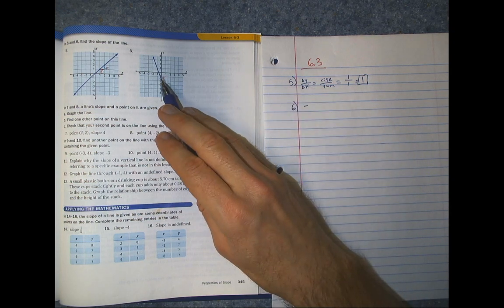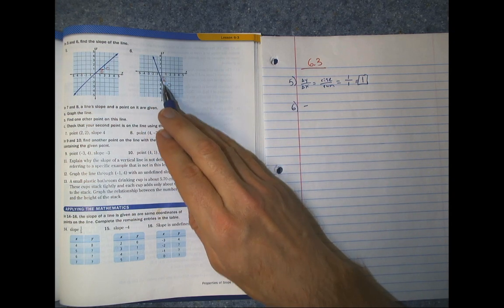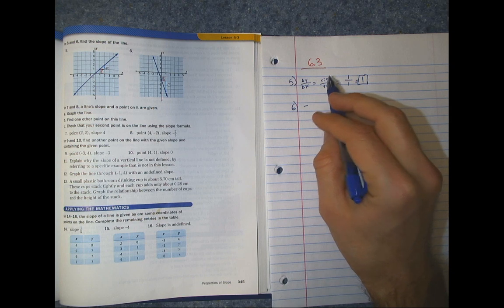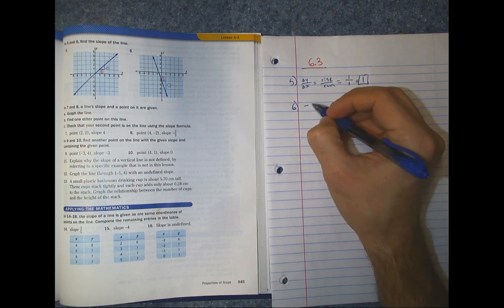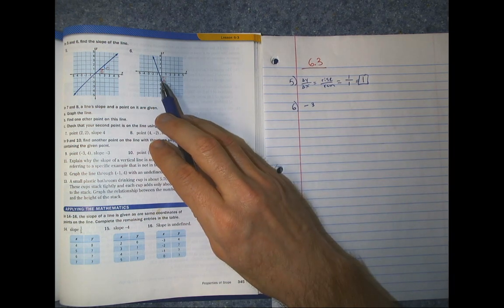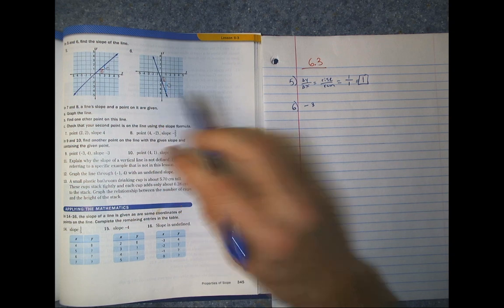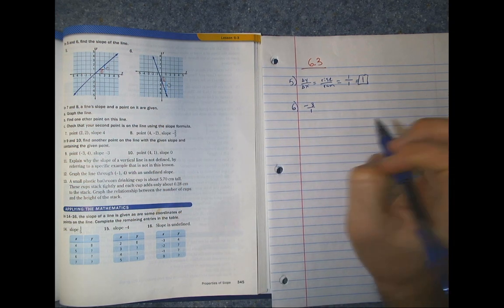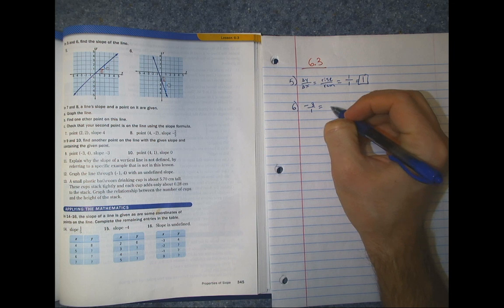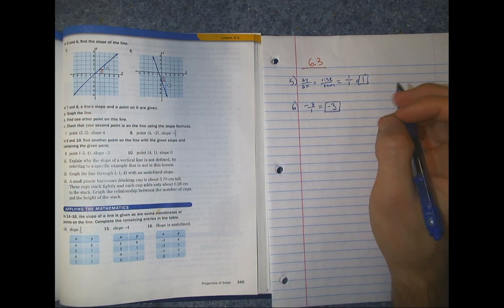It went from here to here, left to right. It went down. Okay, rise is the up and down, the y value. Went down 3. And then after it went down 3, it went over 1. So it's negative 3 over 1, which we can just simplify down to negative 3. So the slope there is negative 3.